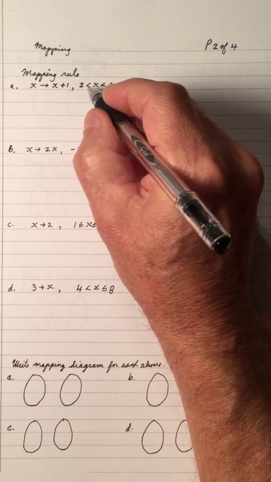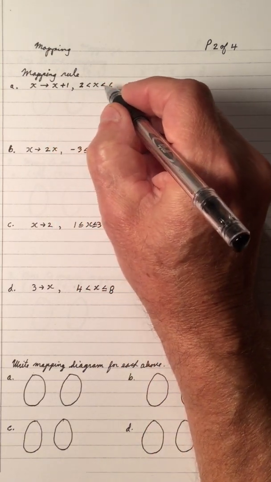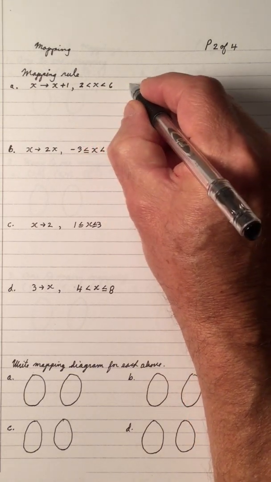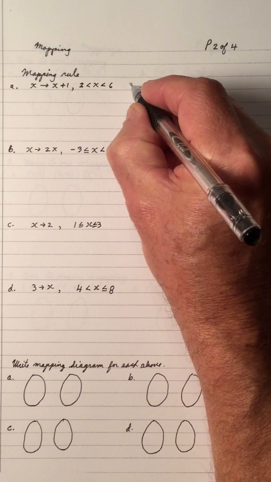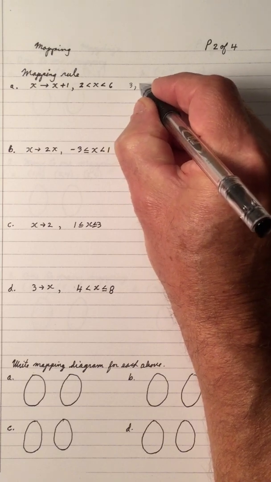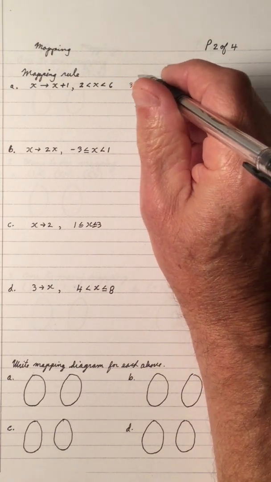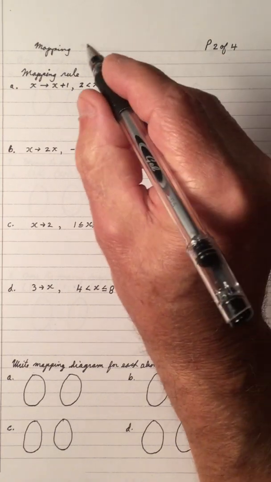So x is 2 is less than x is less than 6. That means you can't have a 2, you can't have a 3, and you can't have a 4, and you can't have a 5 if we're talking about the set. Let's talk about the set of integers.